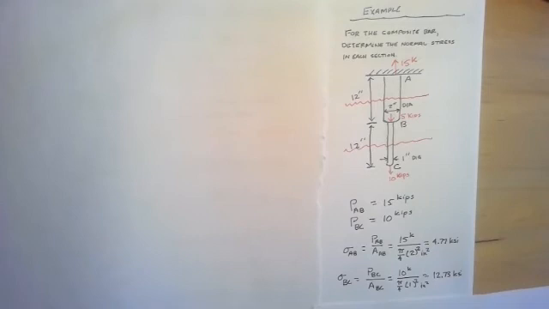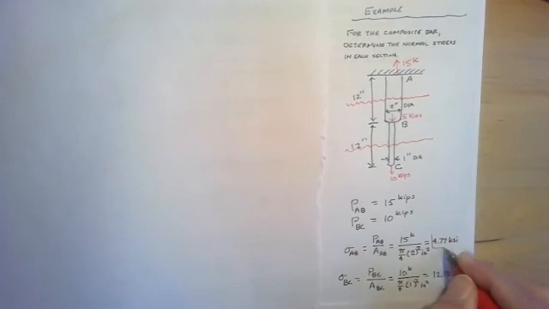Now, to calculate the stresses in each bar, I would use the formula sigma equals P over A. So sigma AB equals PAB over AAB. So that would be 15 kips. And I would use the formula for the cross-sectional area equal to pi over 4 times the diameter squared. So for section AB, that is pi over 4 times 2 squared, or 4.77 KSI.